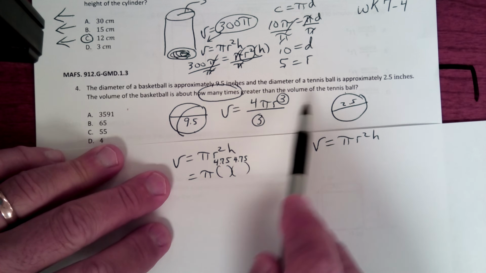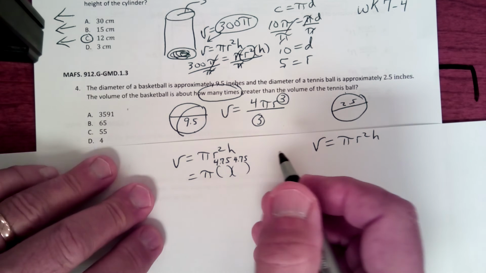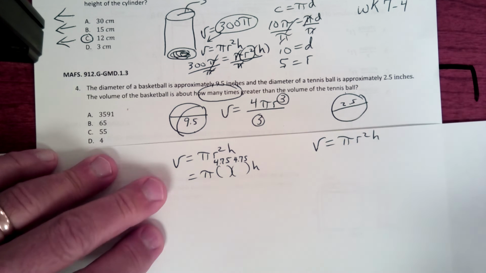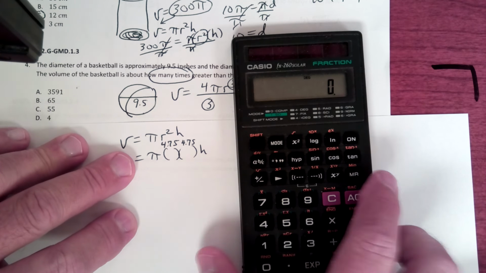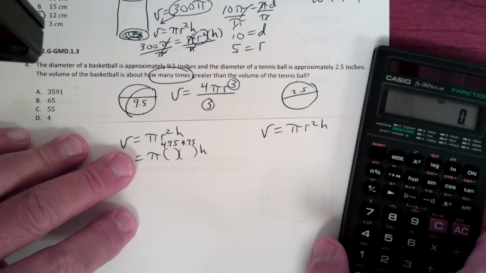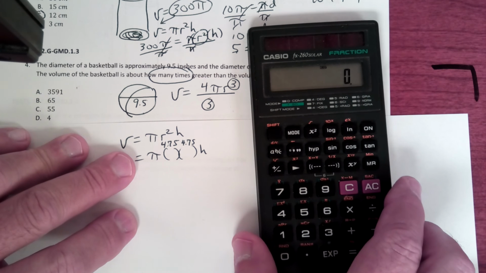They don't really give us the height here. So the height is going to be the same on both of these, I guess. No, it shouldn't be. The volume, how many times bigger? All right, well, let's just try this.